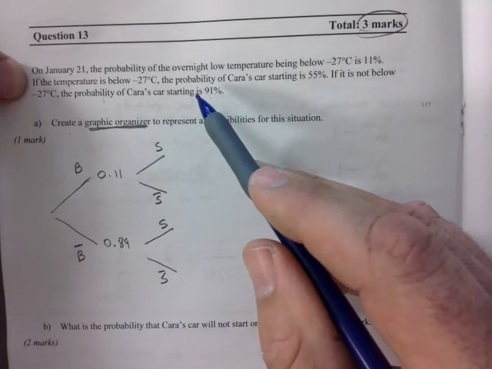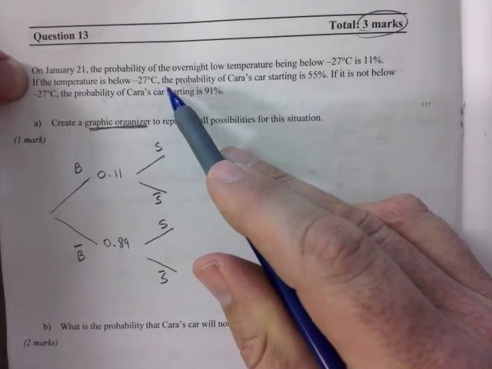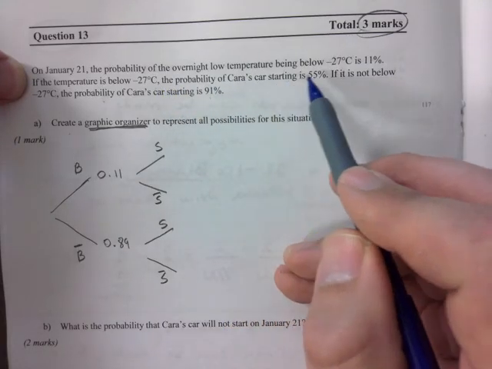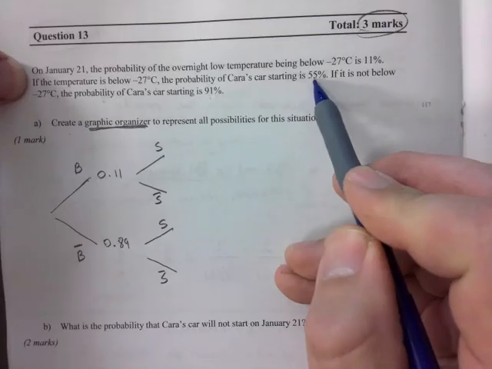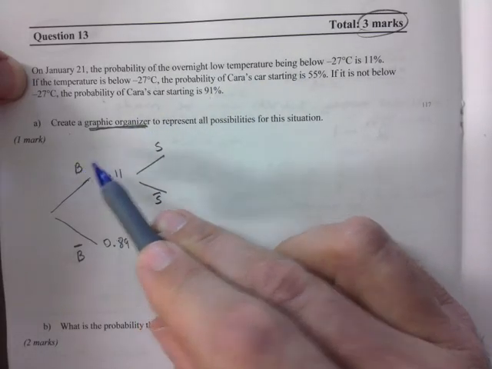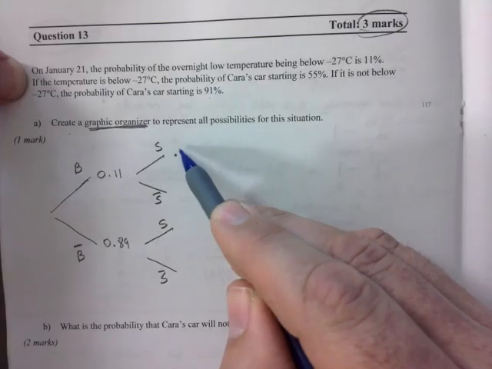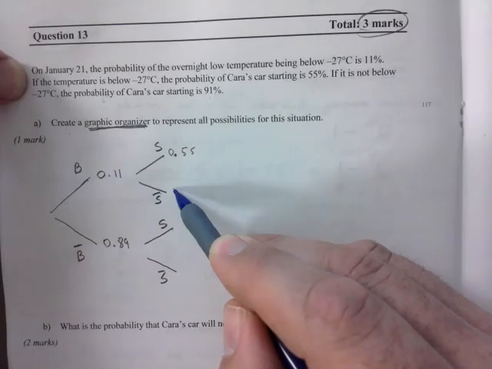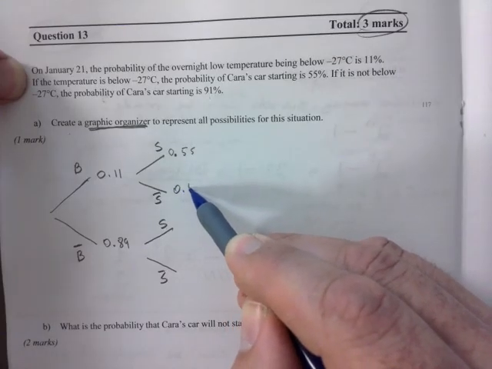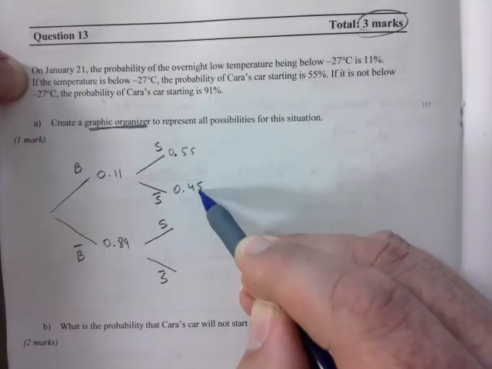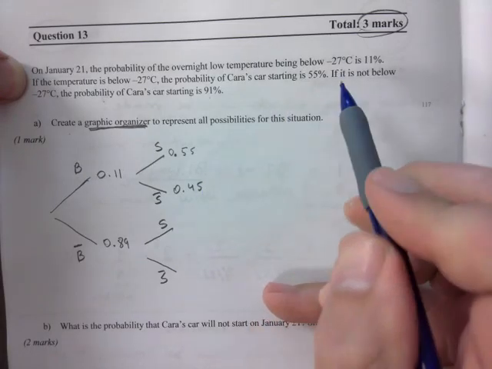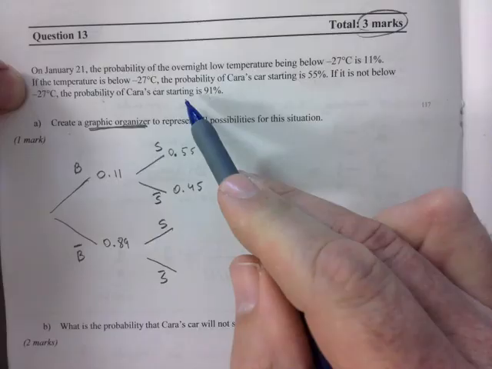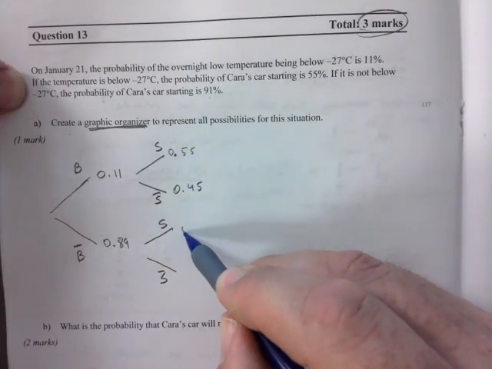If the temperature is below negative 27, the chances of starting is 0.55. So for me, this is below. So starting is 0.55 right here, which means that this is what? 0.45.